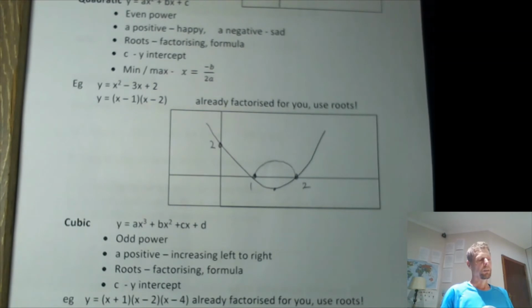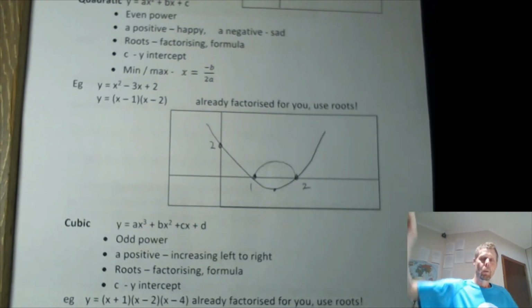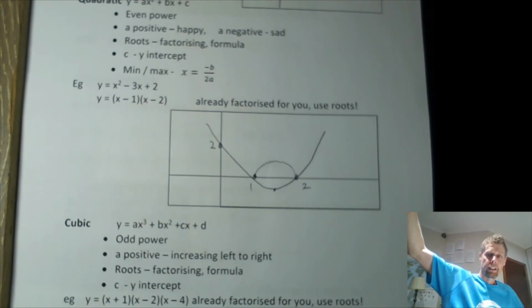Similarly, with a cubic function, it's another odd power. So what do you expect it's going to be? It's going to be high and low. Okay. Now, that was straight line.